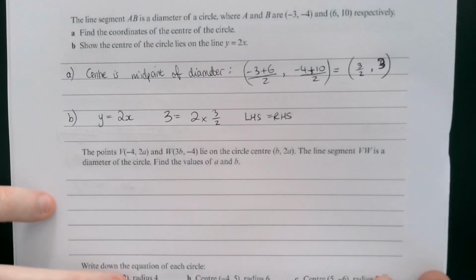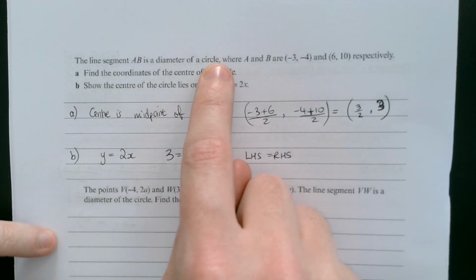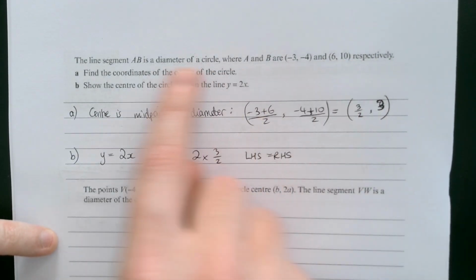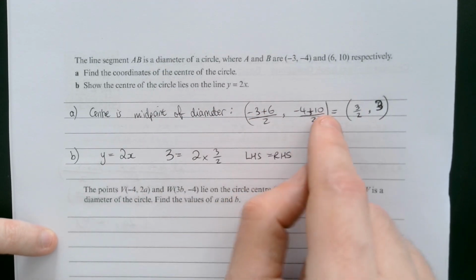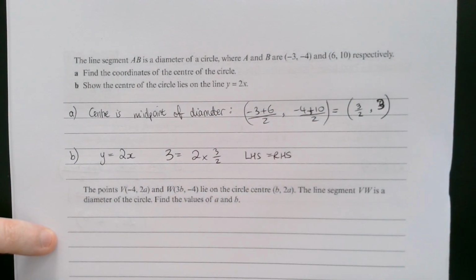So let's have a look at some of the other ones. I've gone through to keep it shorter. So this question is giving you the diameter of a circle and you know the points on either side. So firstly, if you want to find the coordinates of the center, just halfway between these coordinates. So halfway between the x's, halfway between the y's.